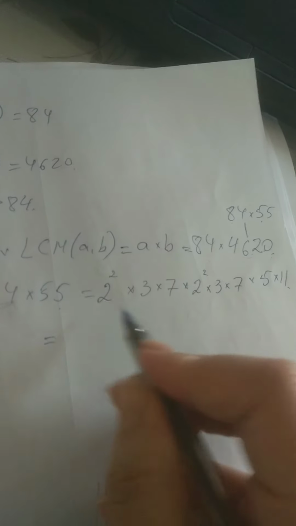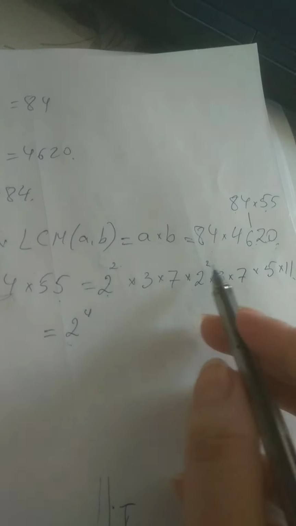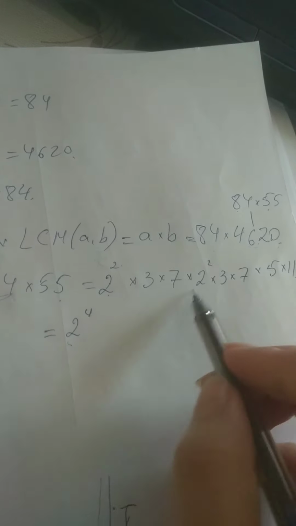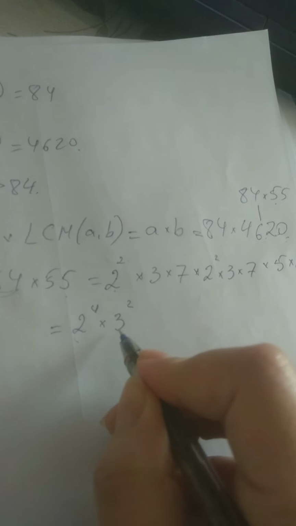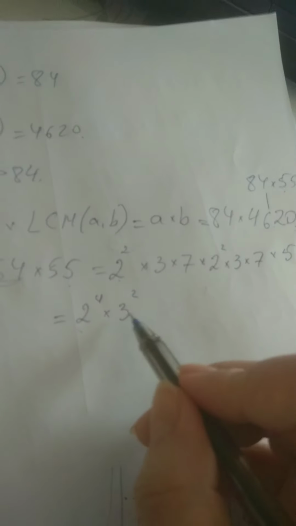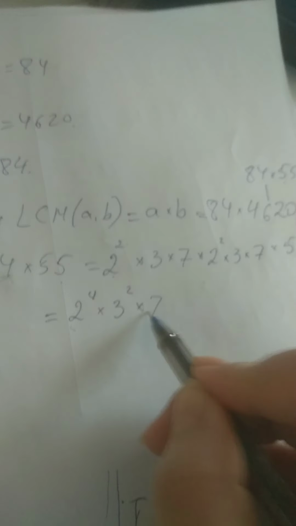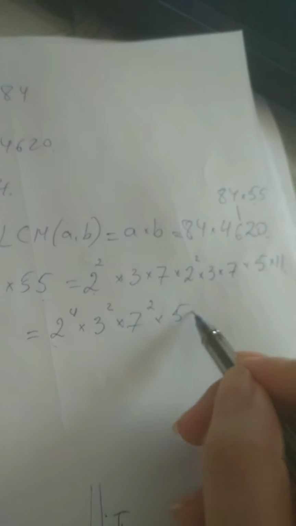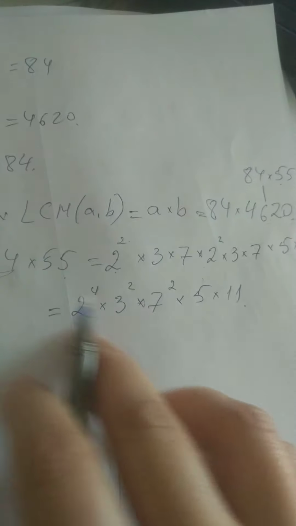So can we write like that? 2 power 2 times 2 power 2 means 2 power 4, because we should add the indices, as our bases are the same. Then 3 times 3 is 3 power 2. Don't write 9, right? Your base should be a prime number. That's why you need to write with index notation. Then 7 power 2, then multiply by 5, multiply by 11. Why do I want to show you this factorizing form? Because we can see it easily.